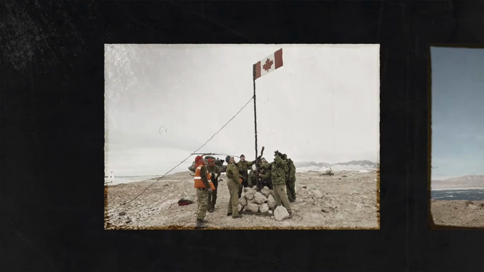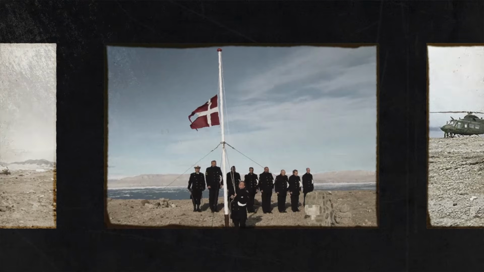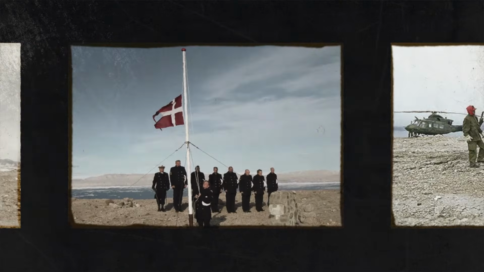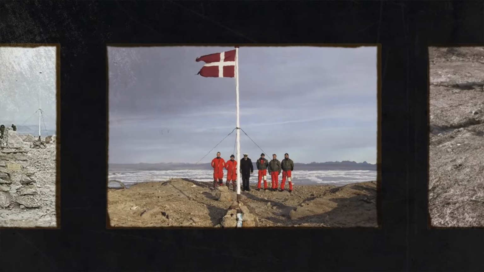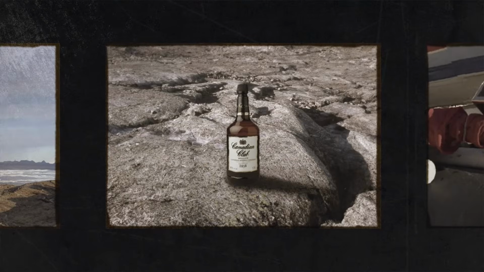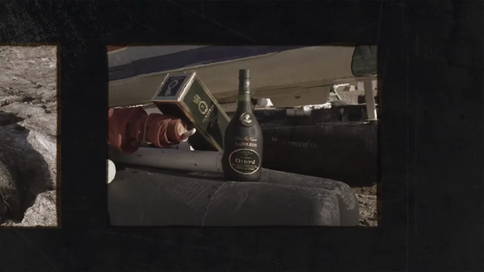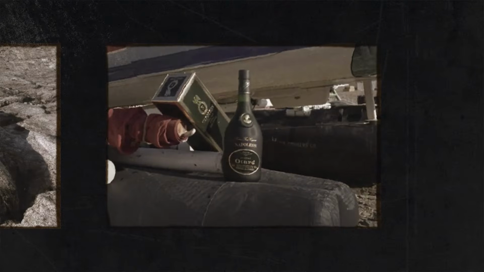This practice of leaving bottles of liquor next to the flags continued for several decades, with both countries periodically exchanging the bottles and flags as part of a light-hearted tradition. Canadian whiskey or Danish schnapps became the symbol of a whiskey war over the island.